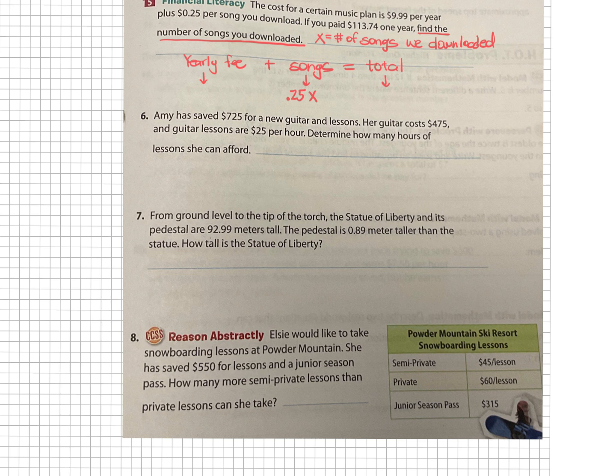All right, Amy saved $725 for new guitars and lessons. Her guitar cost $475 and her lessons were $25 per hour. Determine how many hours of lessons she can afford. X equals number of hours. So I got my variable.